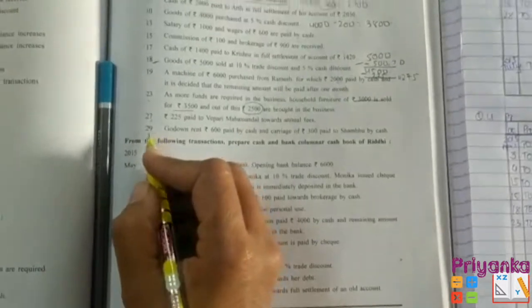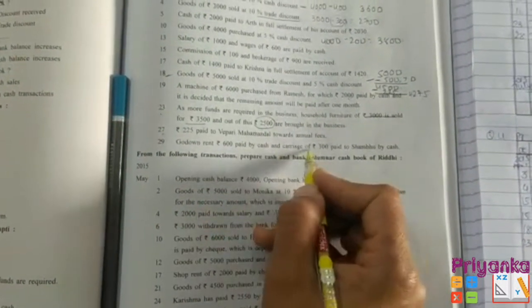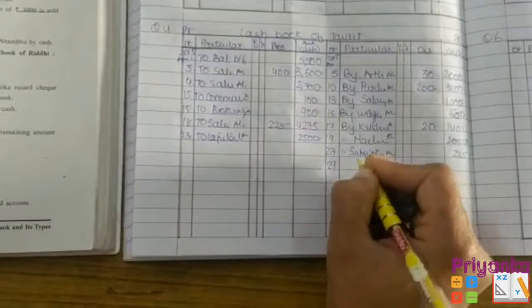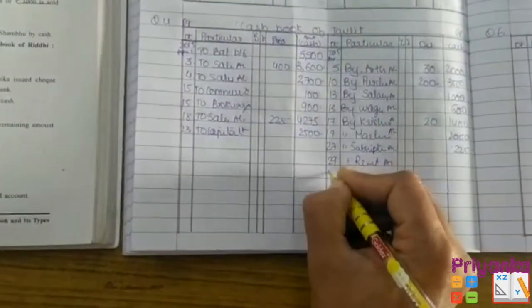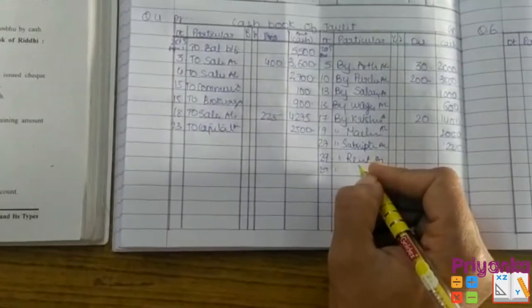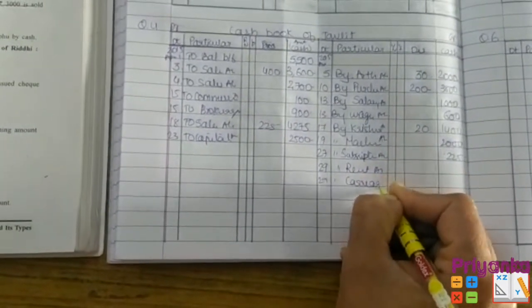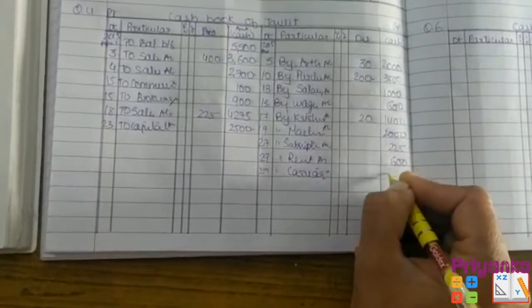Next, on the 29th, go down, rent of rupees 600 paid by cash, and the carriage of rupees 300 paid to Shambhu by cash. Now again cash is going out. On the 29th, one is for the rent and another one is for carriage. So 600 for the rent and 300 for the carriage. So here we end up with all the transactions.